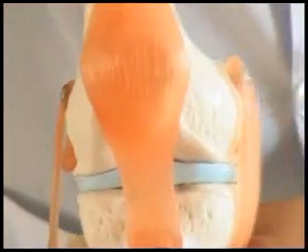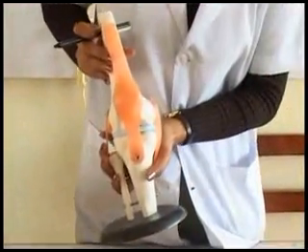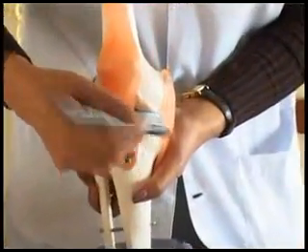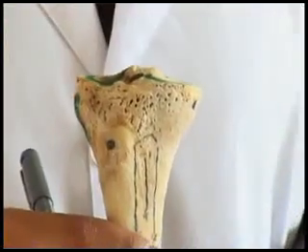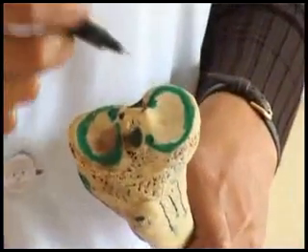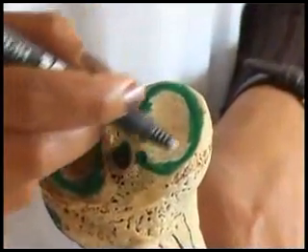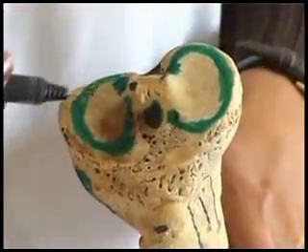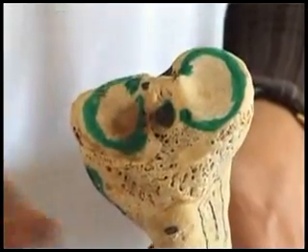The menisci: the medial is oval, the lateral is circular. The medial is C-shaped and the lateral is circular. These provide a smooth concave rim for the movements of the knee joint.